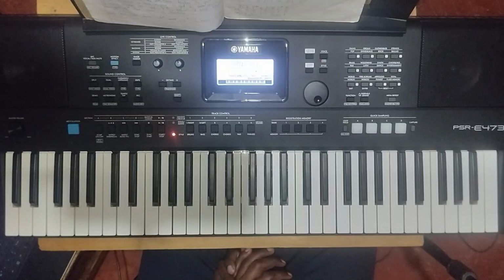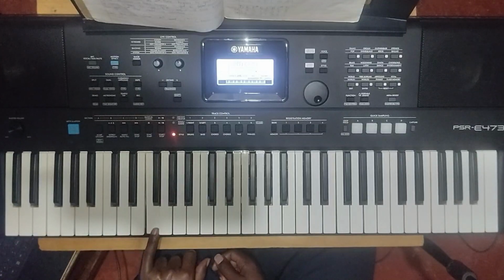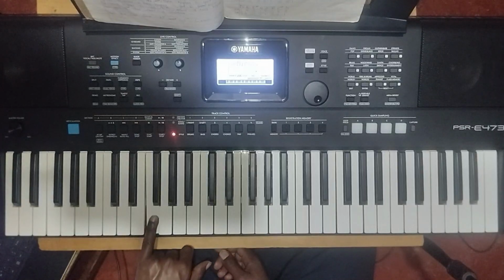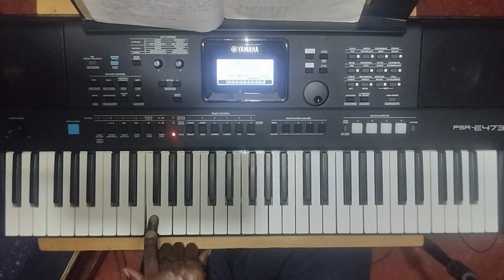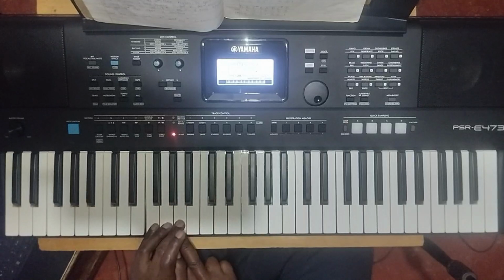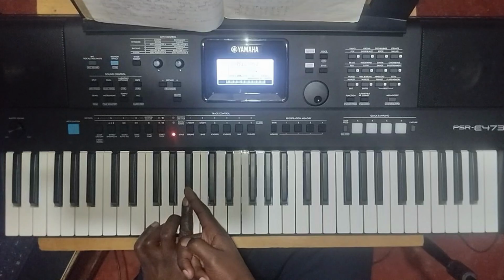So let's do F. So this is F. So this is the root note F. We use the whole step. So F, we're having two whole steps. So F, G, A, then a half step. From here we are going to have 3 whole steps.